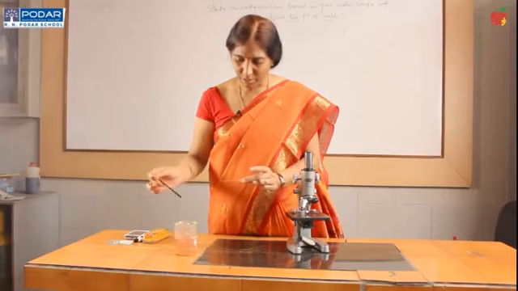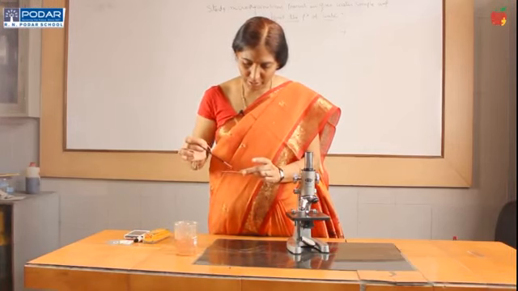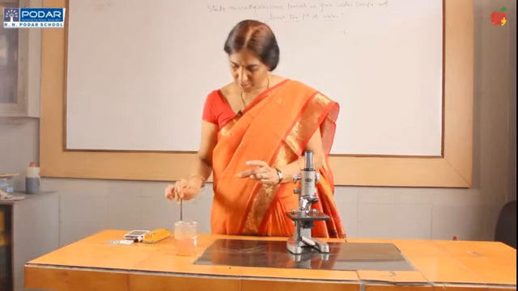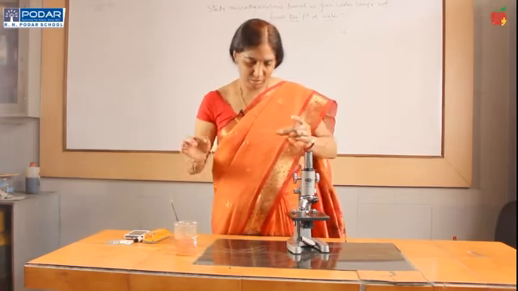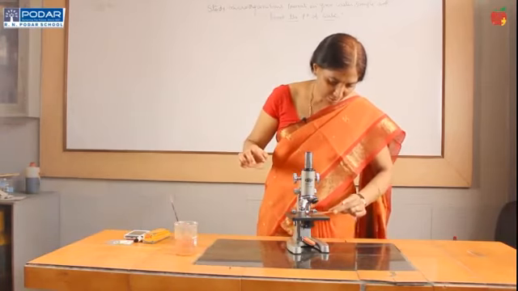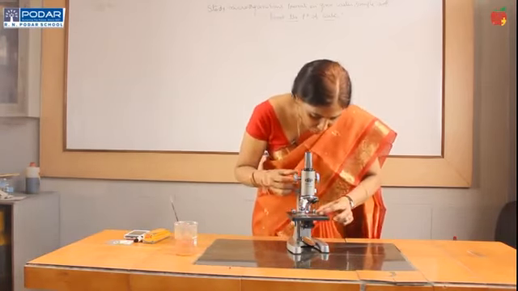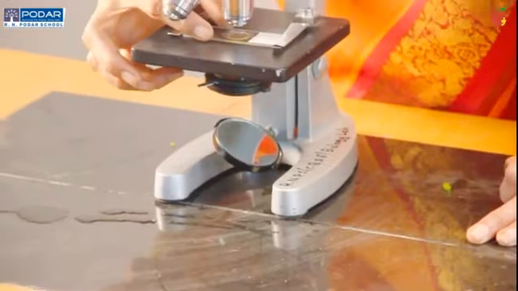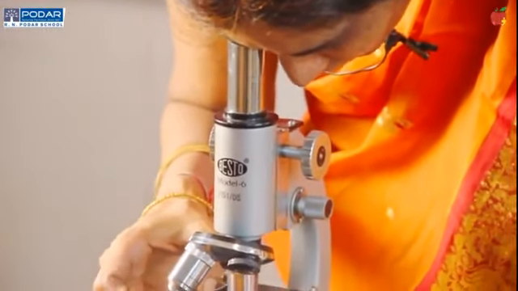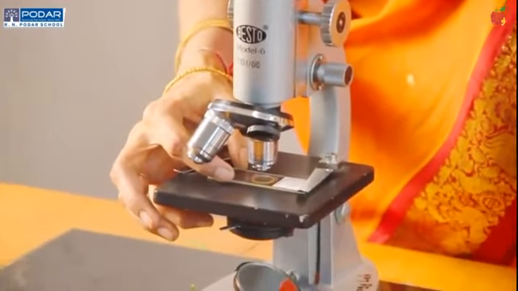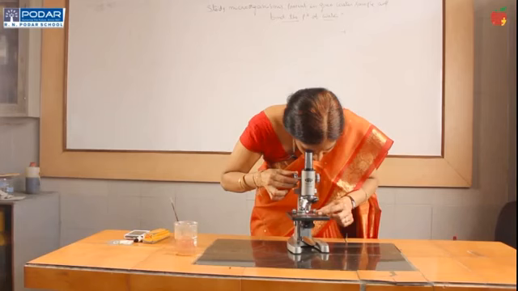Students, I am taking 1 drop of polluted water on a clean slide, and I am also adding 1 drop of glycerin so that the sample will not dry up. And I am observing under the microscope. This is the fine adjustment I am making. This will differ from person to person depending on eyesight.